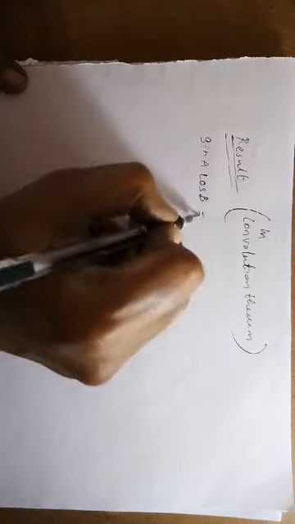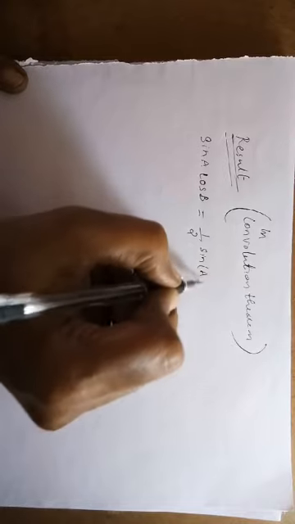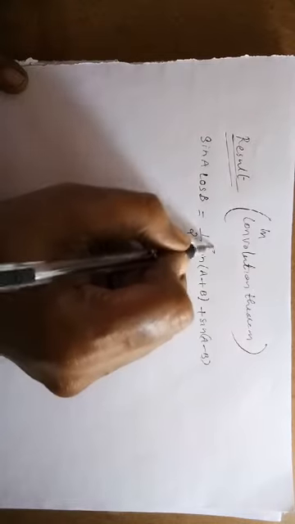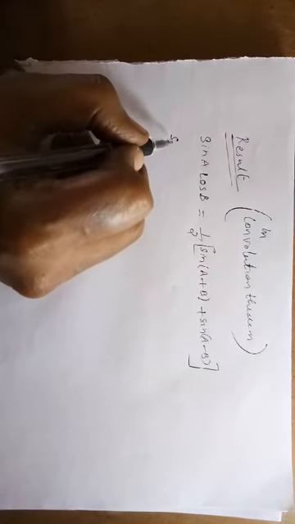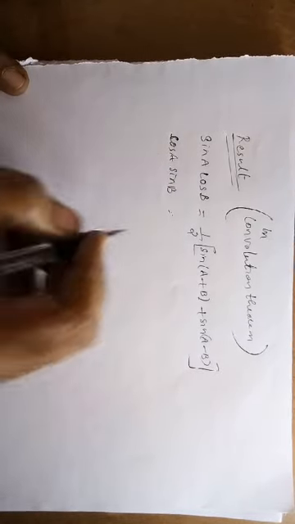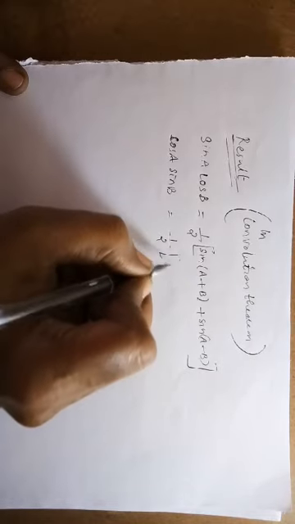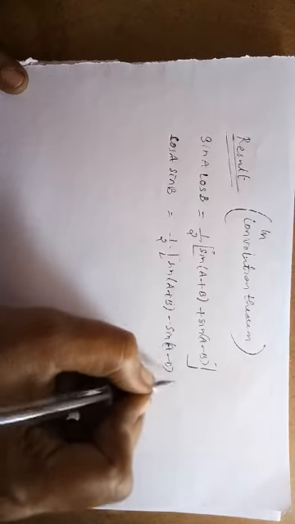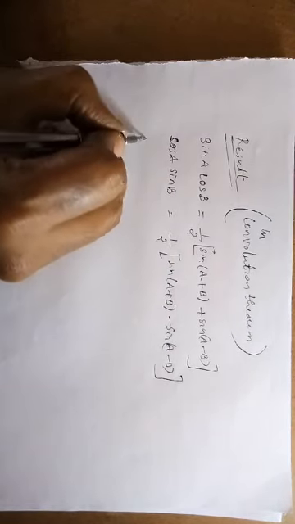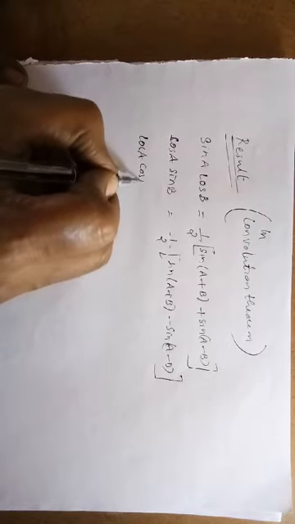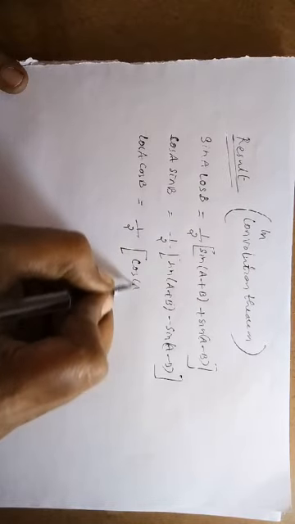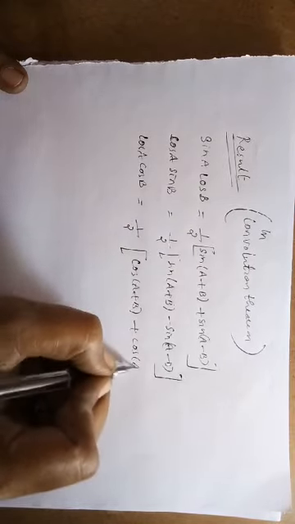Sin a cos b we can write as 1 by 2 of sin(a plus b) plus sin(a minus b). When we have cos a sin b, then we have to use the equation 1 by 2 of sin(a plus b) minus sin(a minus b). Similarly, when we come across cos a cos b, that we can write as 1 by 2 of cos(a plus b) plus cos(a minus b).